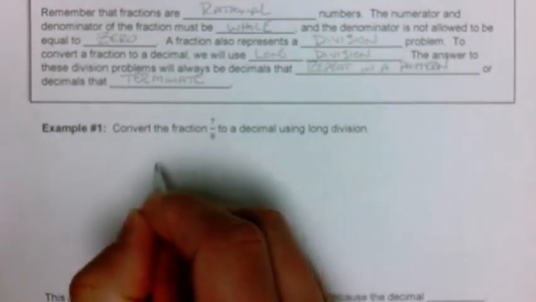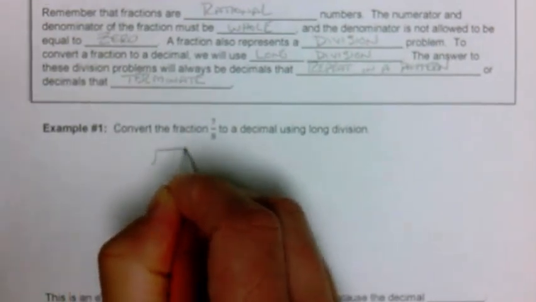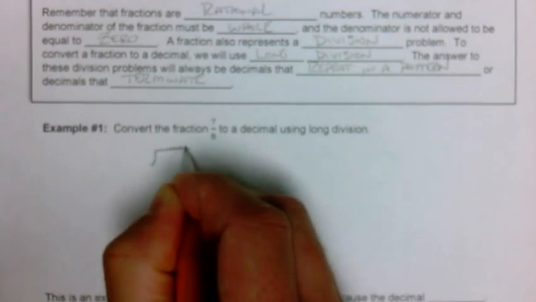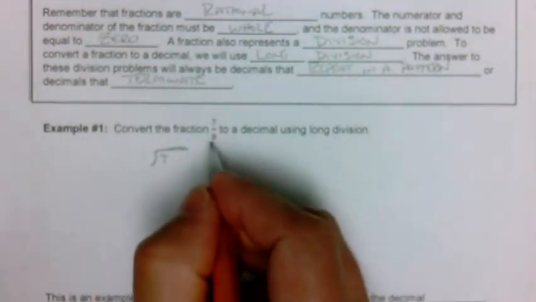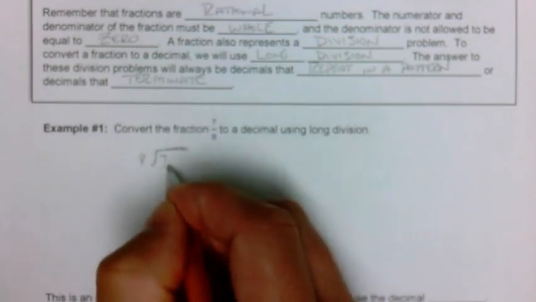In example number 1, they would like us to convert the fraction 7/8 into a decimal. So I am going to set up my long division. My numerator is my dividend, which is going to go inside of the long division box. My denominator, 8, is my divisor. My divisor is already whole, so I don't have to worry about moving decimal points at all. So all I'm going to do is my division. 7 is the same as 7 and 0 tenths, so I'm going to bring that decimal point straight up into the problem here.